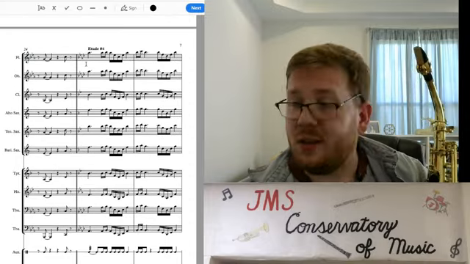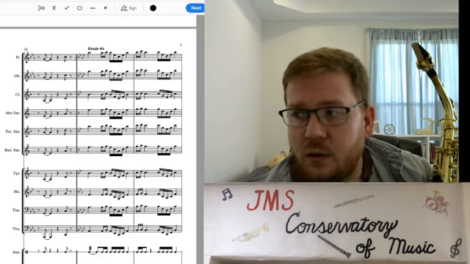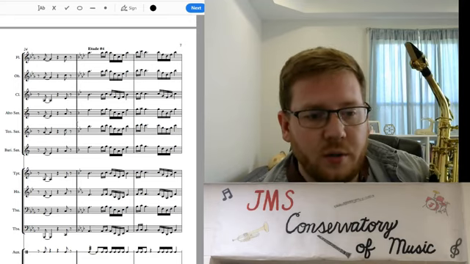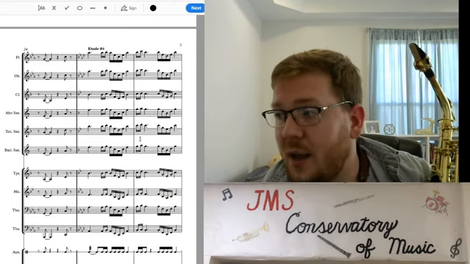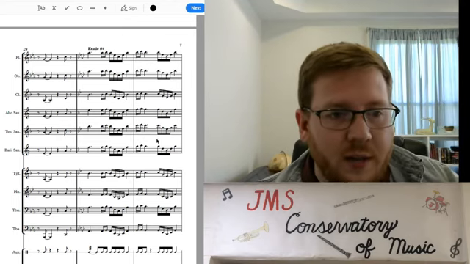I was totally wrong. It's C minor, not E flat major. But this is a 4 flat major right here. So flutes, oboes, trombones, baritones, tubas, mallets: you have 4 flats, B, E, A, and D flat. So one more flat than last time.